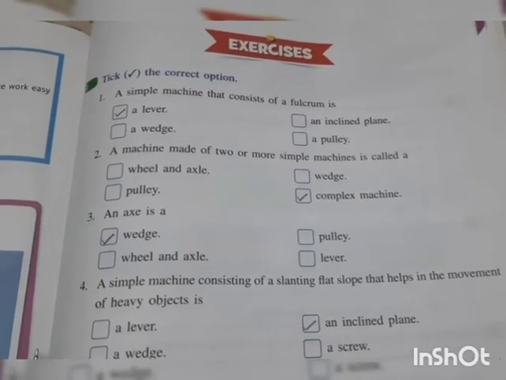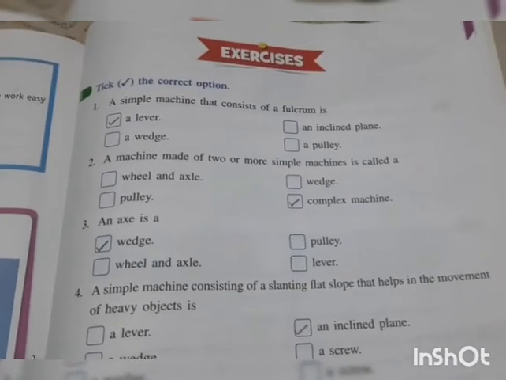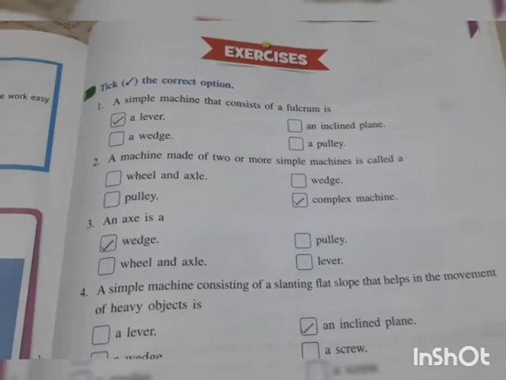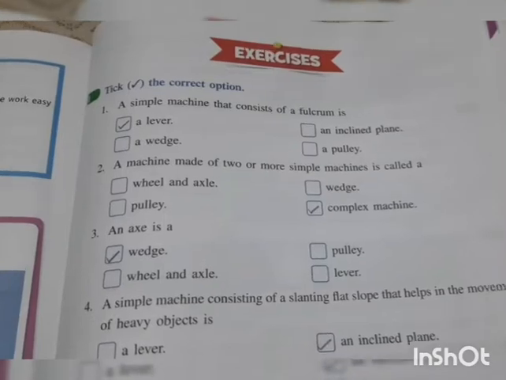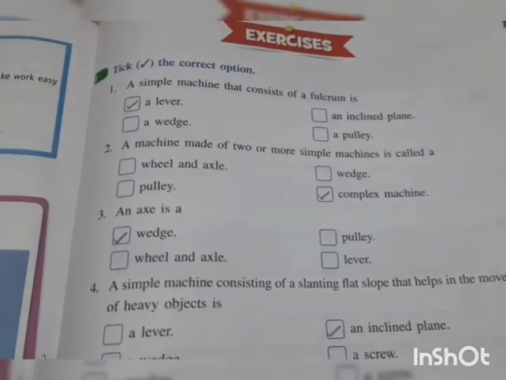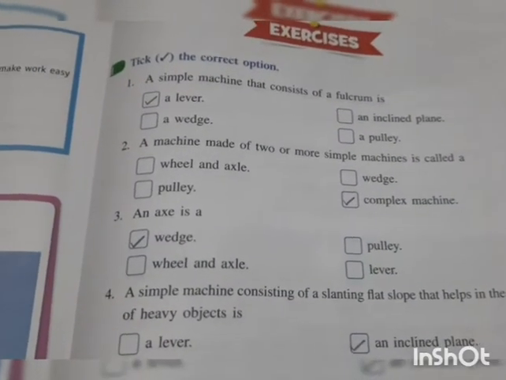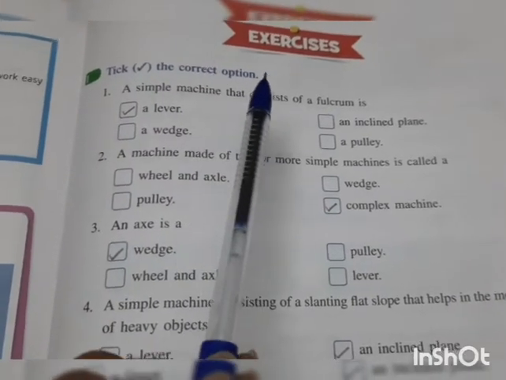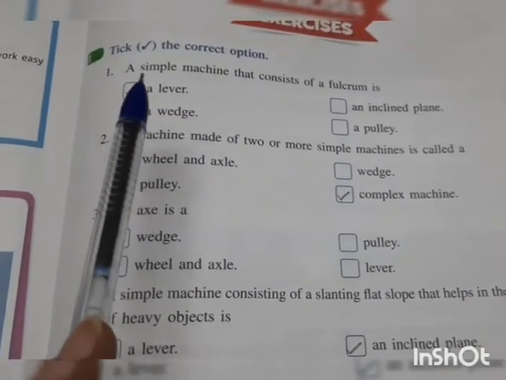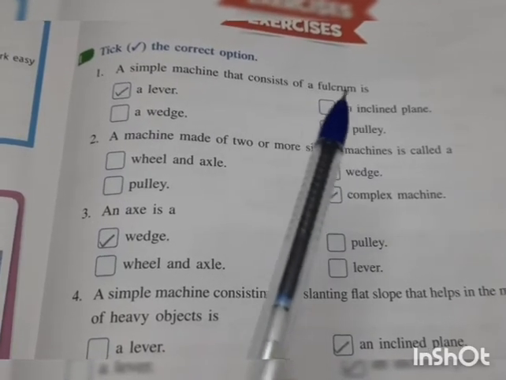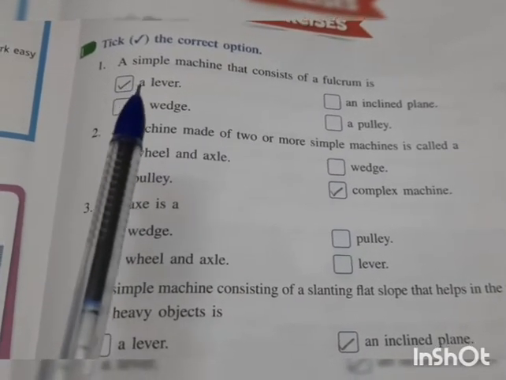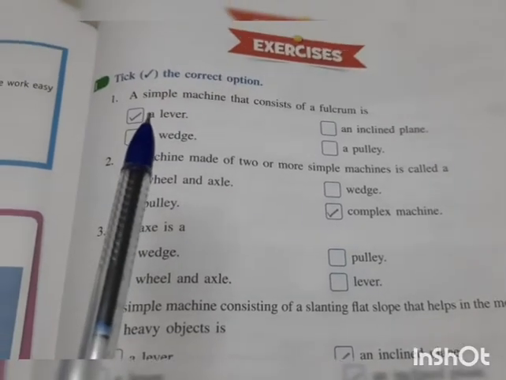In this period, we are going to see the exercise of chapter number 9, Simple Machines. For this, take out page number 123. Question number 1. Choose the correct options. First, a simple machine that consists of a fulcrum is a lever. Means the correct option is a lever.